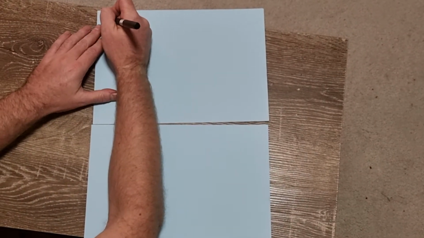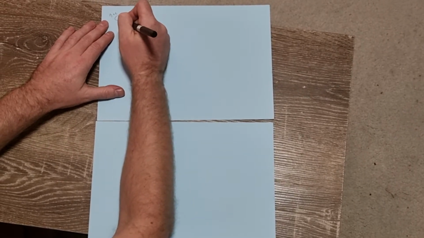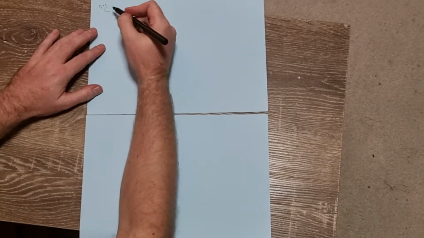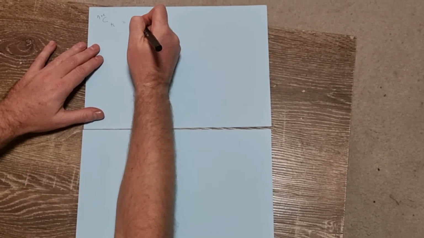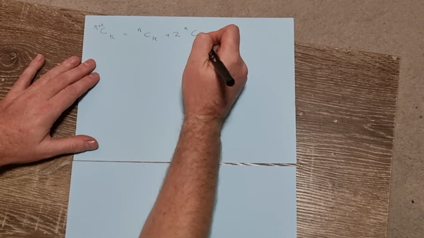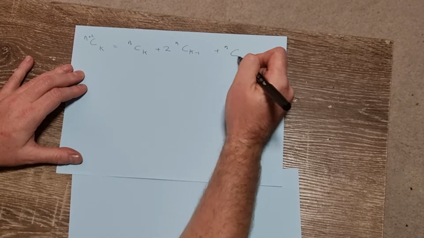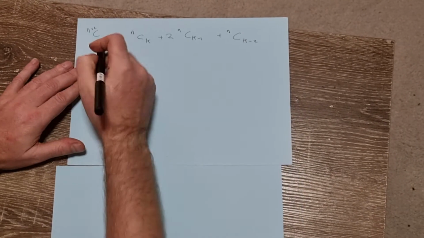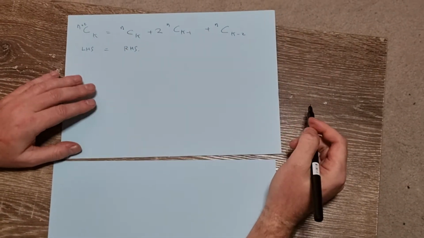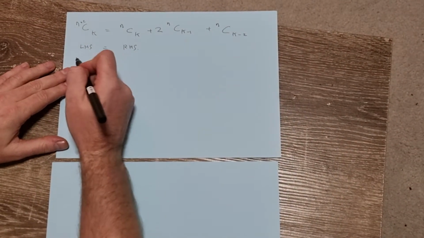Okay, so we are going to prove this lovely relation. We've got combinations (n+2) choose k equals (n choose k) plus 2 times (n choose k minus 1) plus (n choose k minus 2). This is the left hand side and this is the right hand side. So we need to do some algebra to get the right hand side identical to the left hand side.